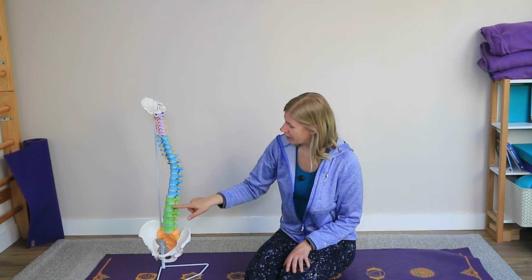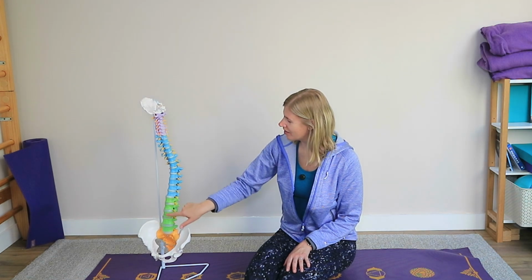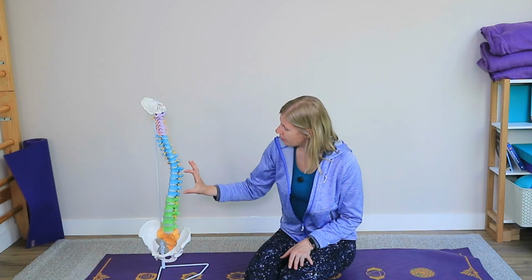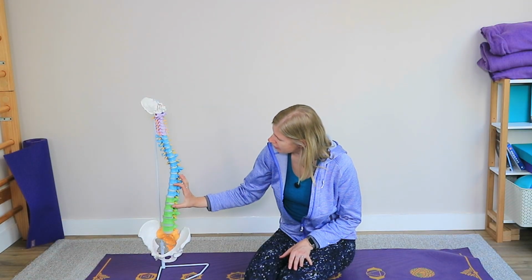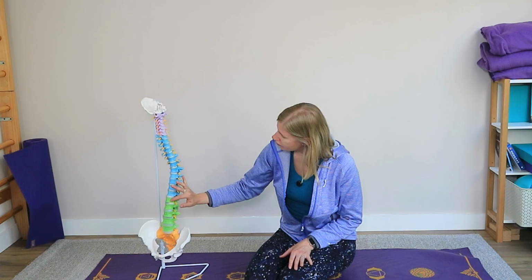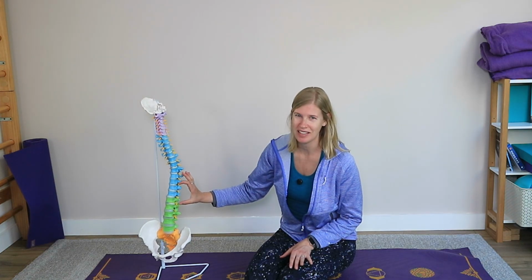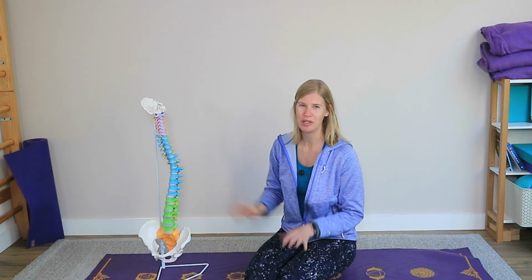If you have a lumbar curvature, the biggest part would be here in that green section. Now we also have something called a thoracolumbar curve, which means the biggest part of the curve is here in this section, the top of the lumbar and the bottom of the thoracic spine. So just to be able to visualize where the curvature is.